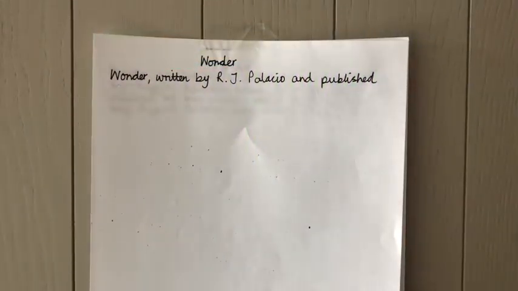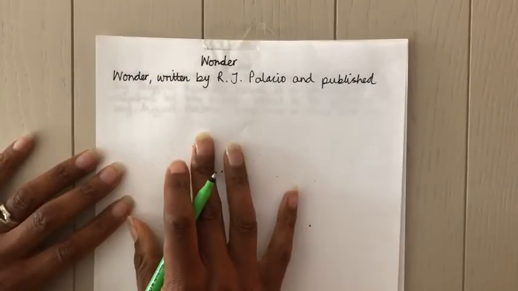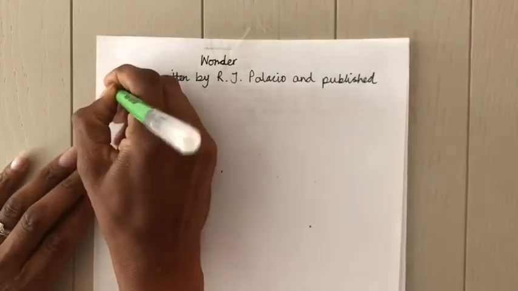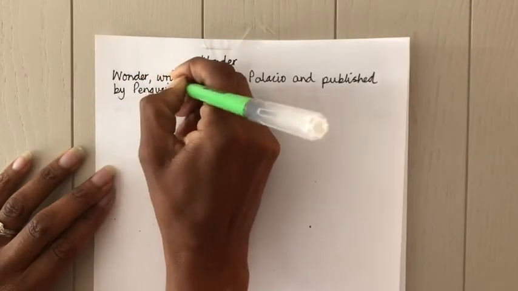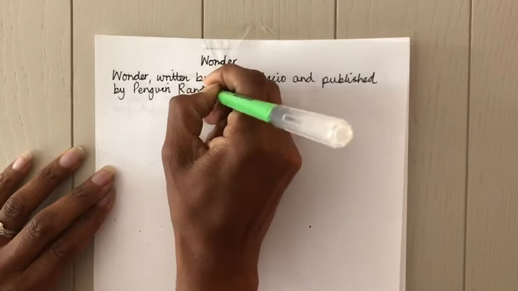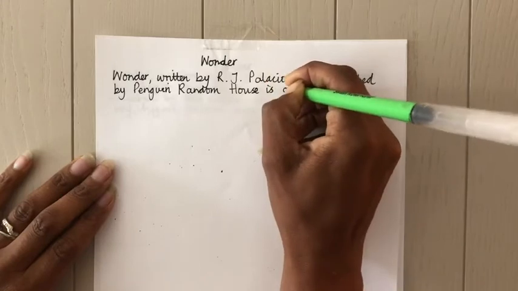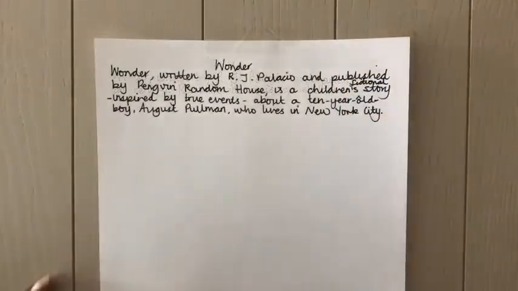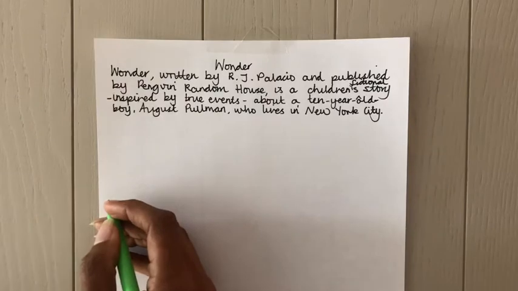Okay, so using my notes, I'm going to start my introduction. My first few sentences are going to speak about who wrote the book, who published it, and the genre. So, Wonder, written by R.J. Palacio and published by Penguin Random House, is a children's fictional story inspired by true events about a 10-year-old boy, August Pullman, who lives in New York City.